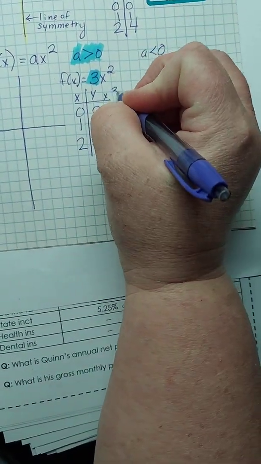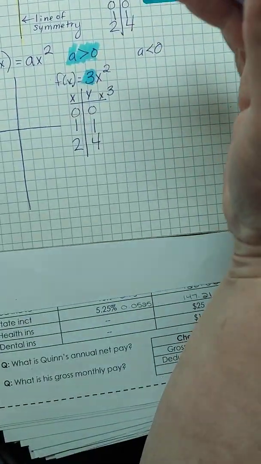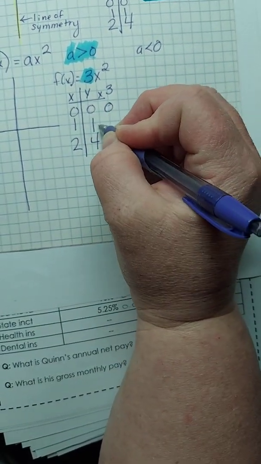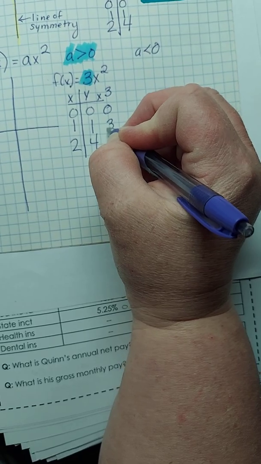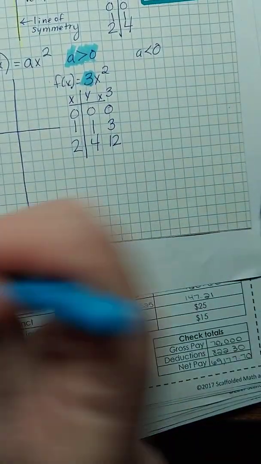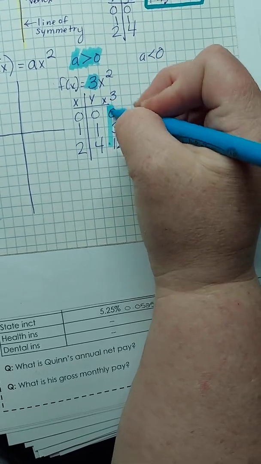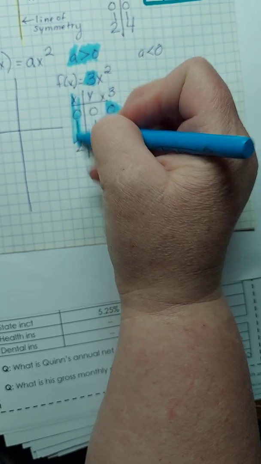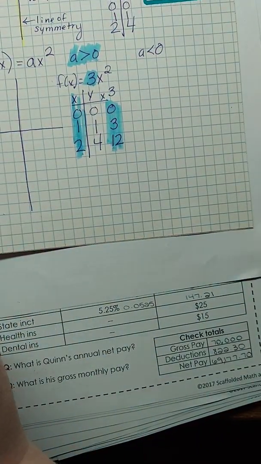I'm going to make them that much steeper. So this is still 0, but what's 1 times 3? Well, that's 3. And what's 4 times 3? Well, that's 12. So here are my new values with my same existing x values.